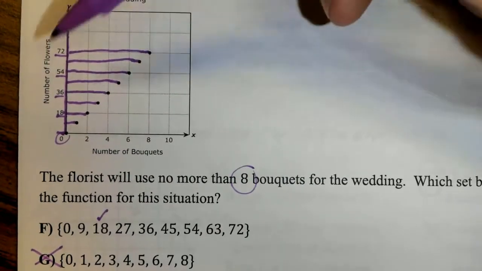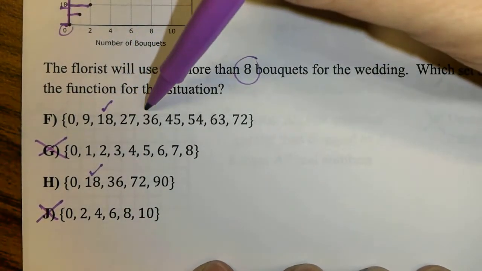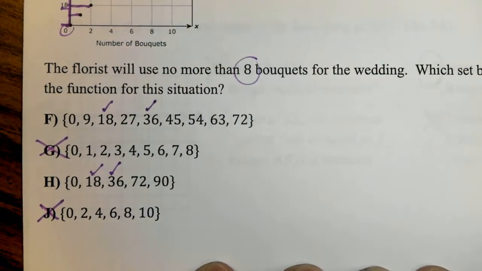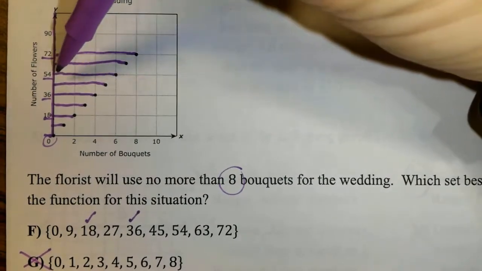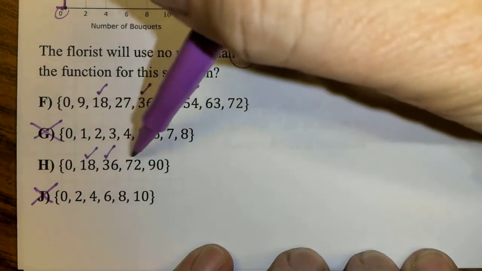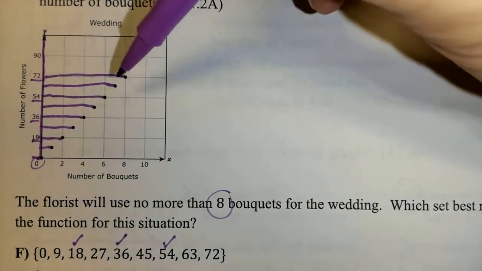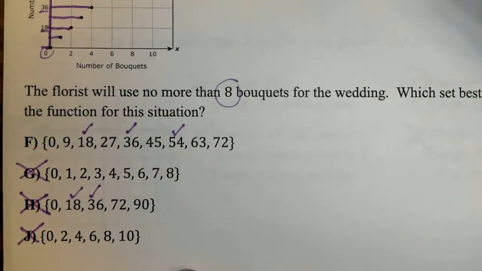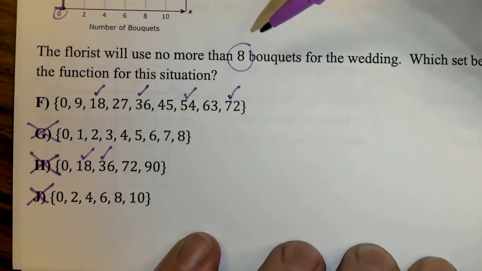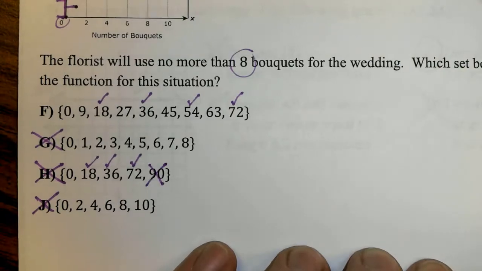Okay, let's keep going. My next one that I know for sure is, what, 36, right? So I should have 36. 36, 36. My next one should be 54. Okay, so if I go, I got 54. Uh-oh, this one's missing 54. And that is wrong. Whoa, look at that. And look, my highest one is 72. That's 72. And see, even though this one has 72, it has 90, but I don't go that high on the graph. So that one would have made it wrong also.